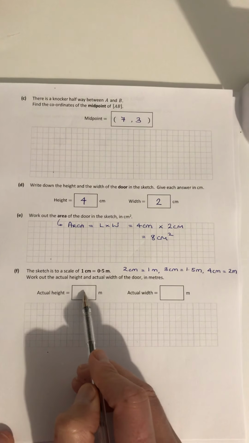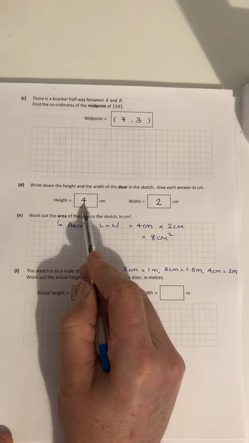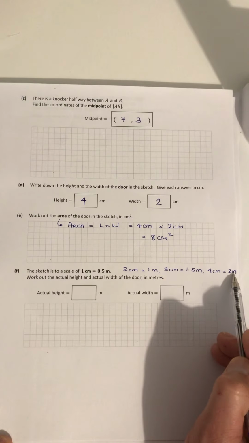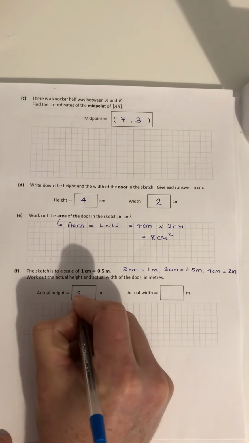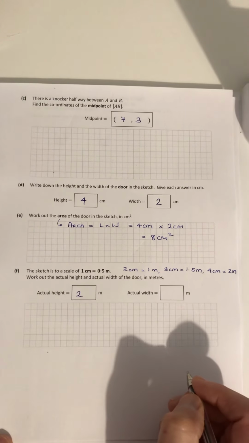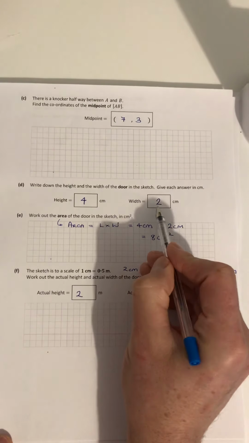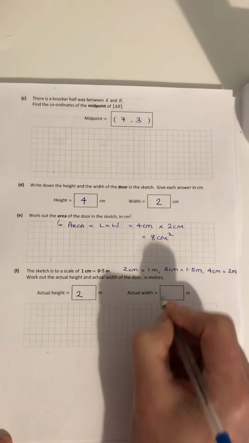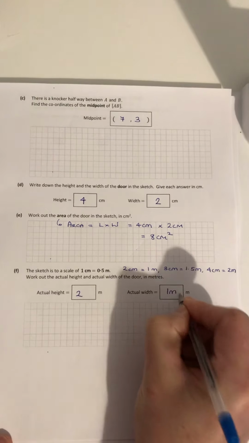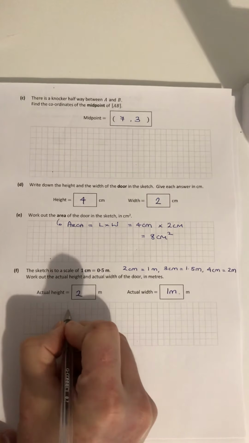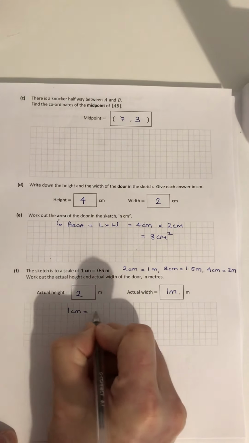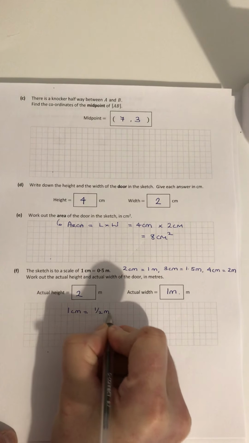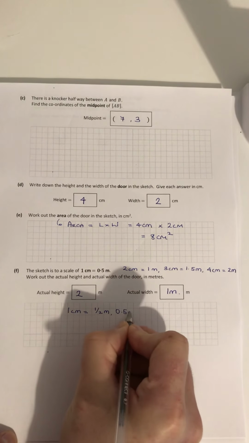So now work out the actual height of the door. Well, 4 centimeters is equal to 2 meters, and 2 centimeters is equal to 1 meter, because 1 centimeter is half a meter, or 0.5 meters.